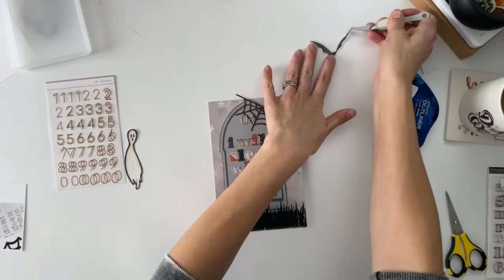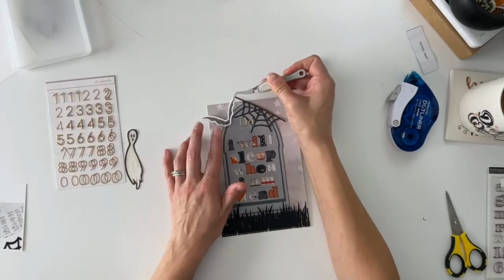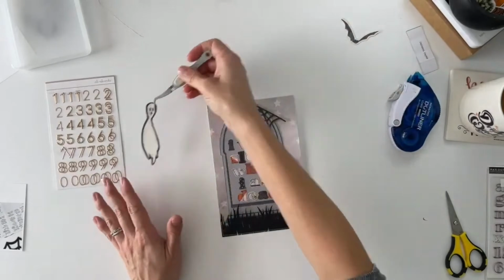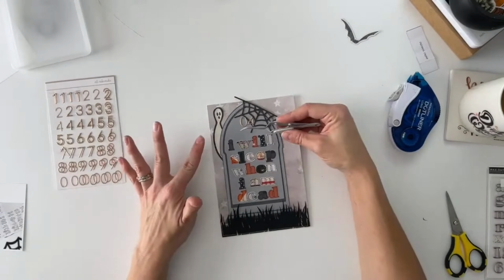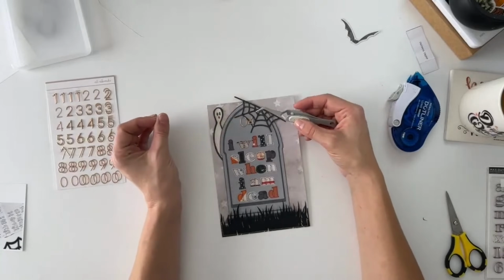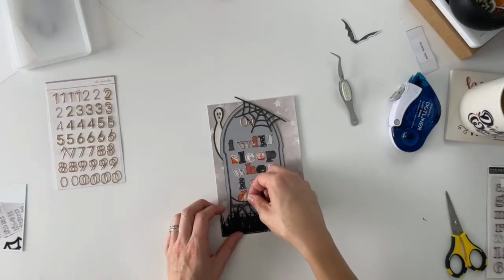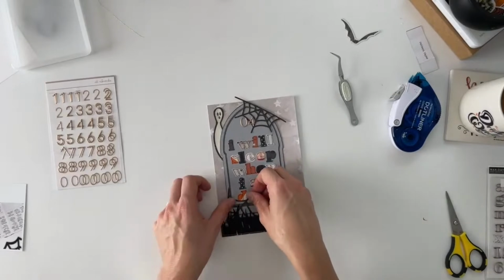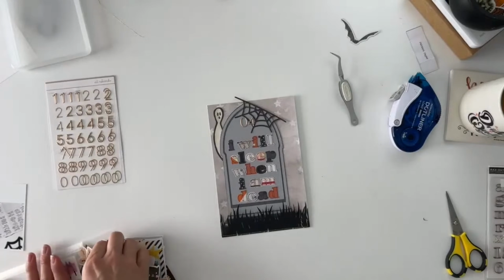So here's where I'm deciding that yes, I want to put the spider web there, but can I also find a home for this bat? And then decided no, I cannot. So that is going to be put away. I did consider putting the bat behind the tombstone, but it covered too much of it up, and I just really like the way the ghost looks instead. So we're going to go with ghost, and we're going to go with spider web.